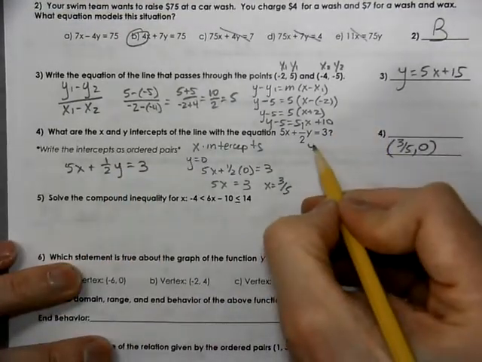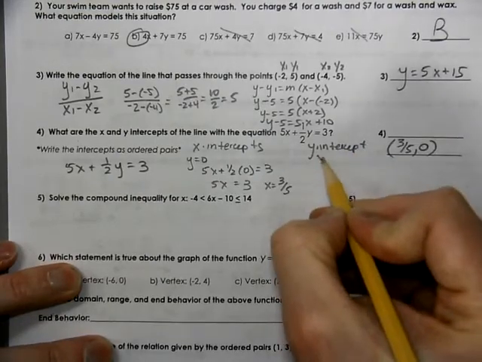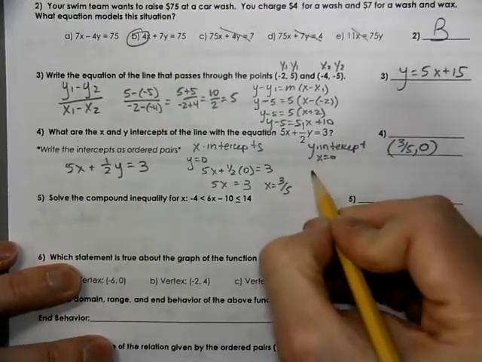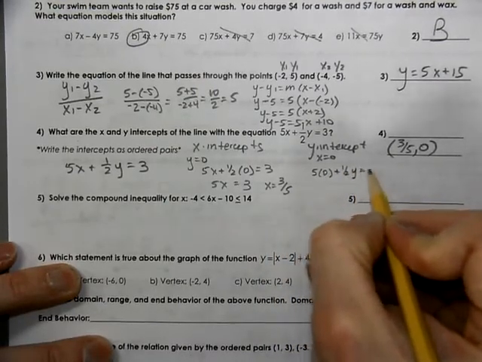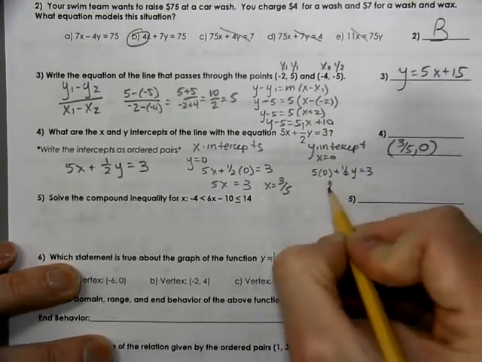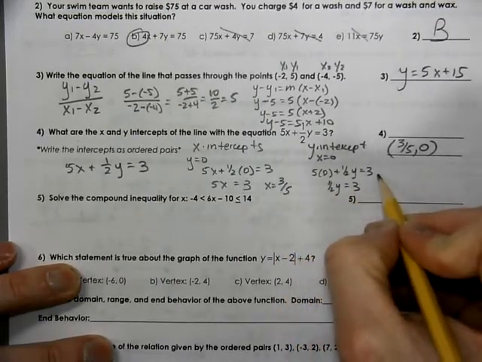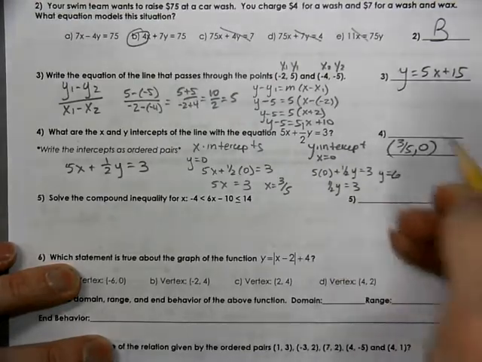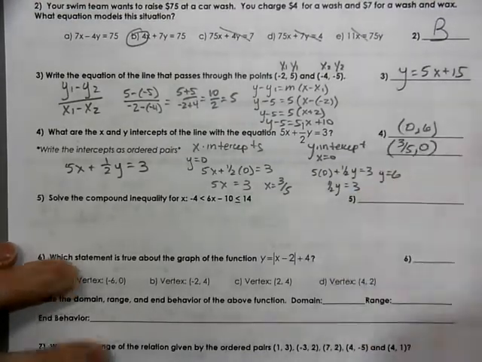The y-intercept is when x equals 0. So we have half y equals 3. We multiply by 2 to get y to equal 6. So when x is 0, y is 6.